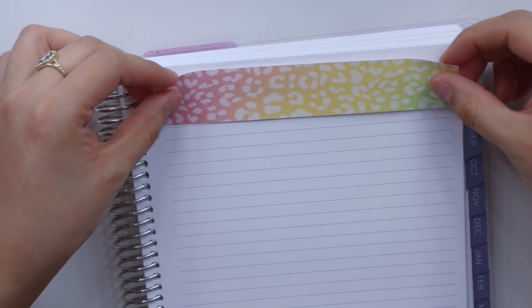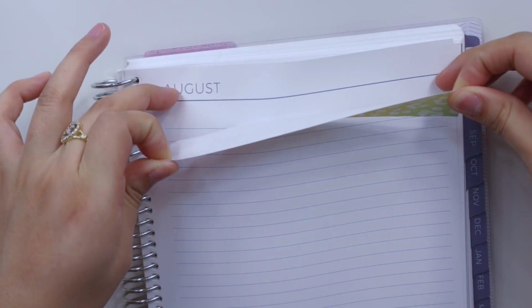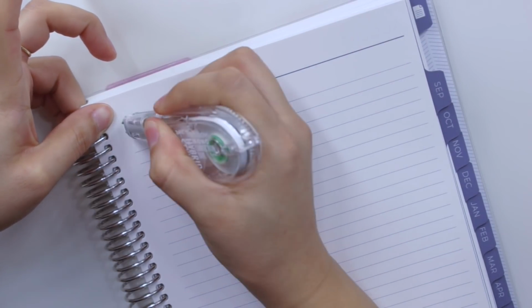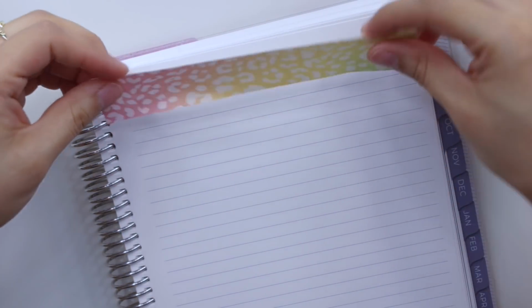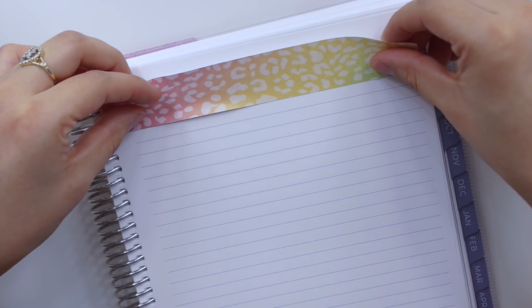So I'm going to jump right in. I do think I'm going to white that out. So really quickly, and I'm just going to go along this first line.